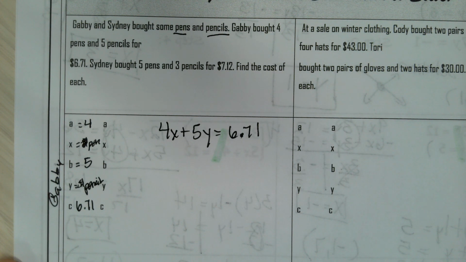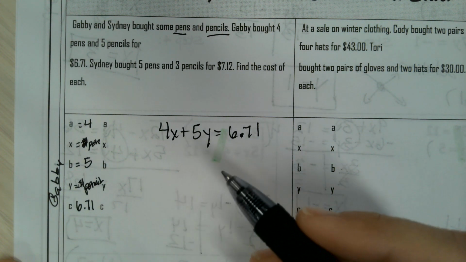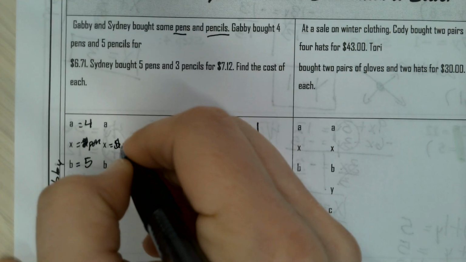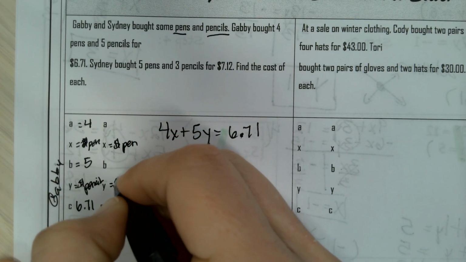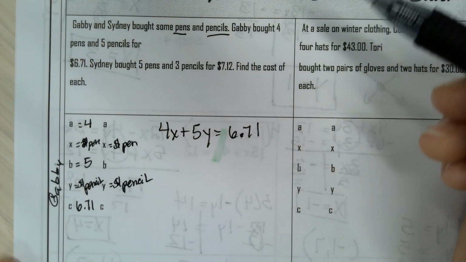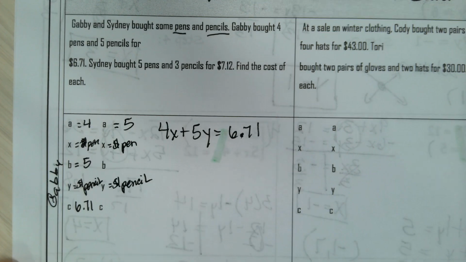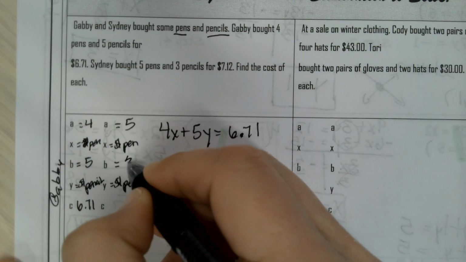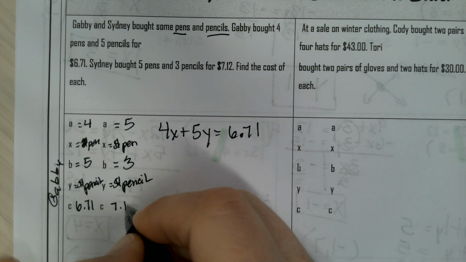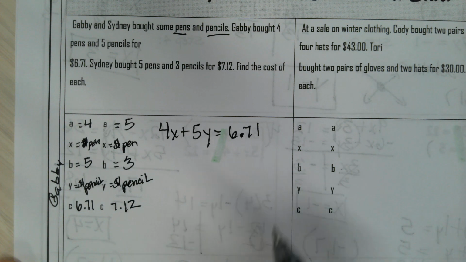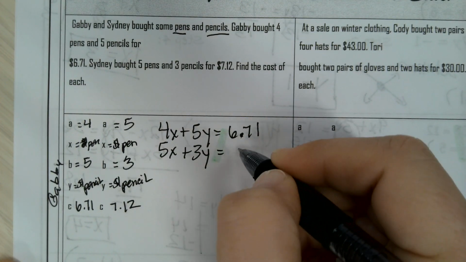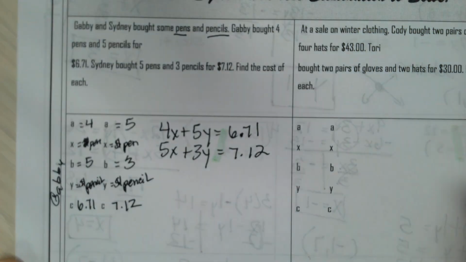The second equation is for Sydney. So Sydney bought 5 pens, okay, so X again is the cost of pens, Y is the cost of pencils, and then 5 would be A, and 3 is going to be B in this equation, and the total for the second equation is $7.12. So now I'm going to put it all together. 5X plus 3Y equals $7.12.